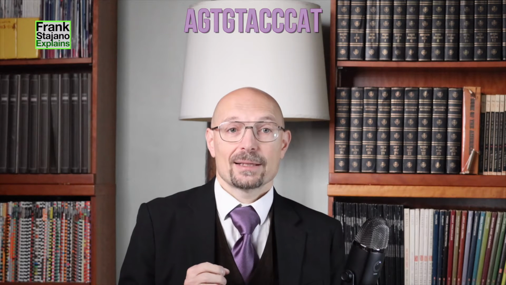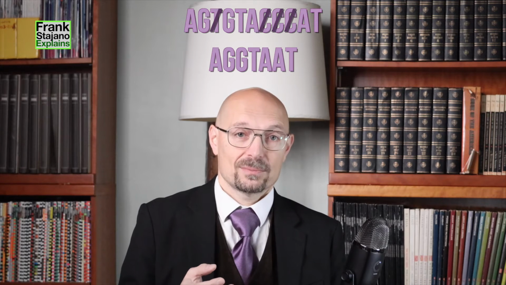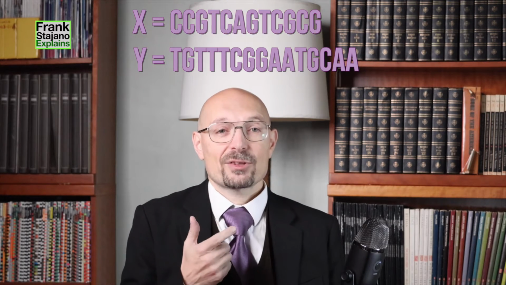So let's define a subsequence of a sequence of letters: it is simply the letters of the sequence taken in order with 0 or more left out. Imagine you have 2 strings, and we define the degree of similarity between those strings to be the length of the longest subsequence that they have in common. For example, AC is obviously a subsequence of both of these strings, but maybe it's not the longest. Maybe there are longer subsequences than AC.